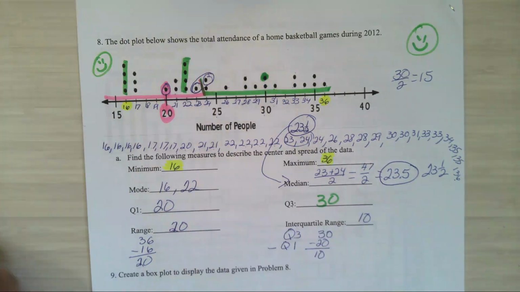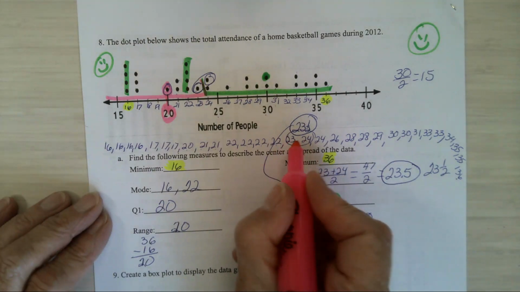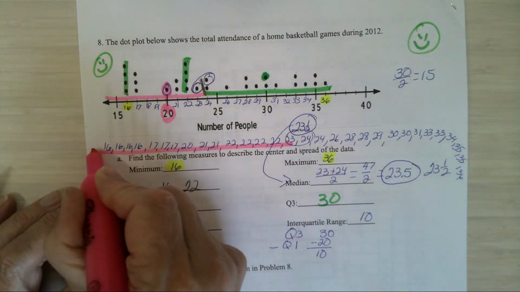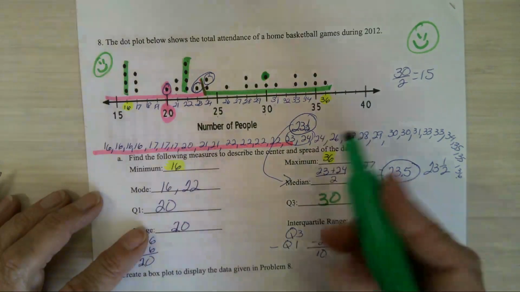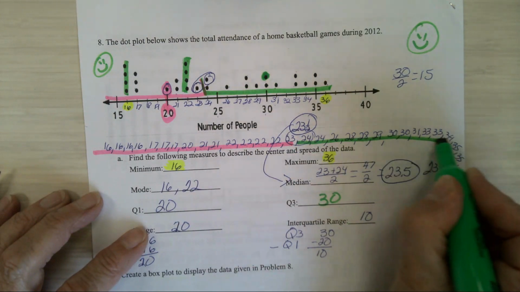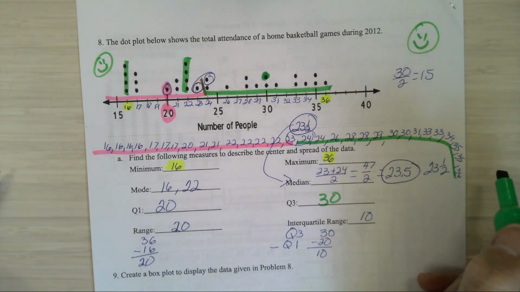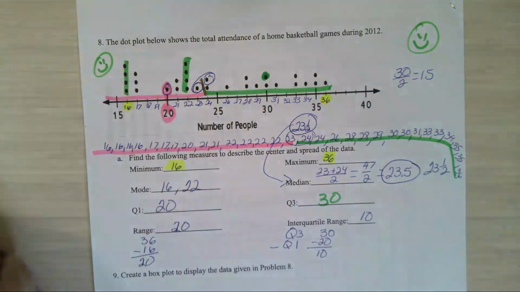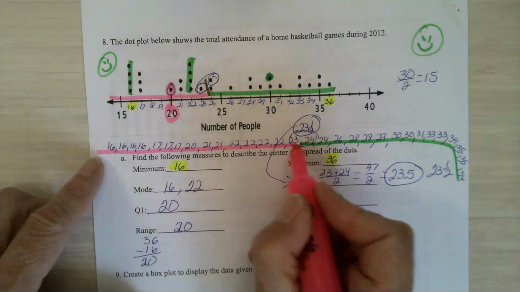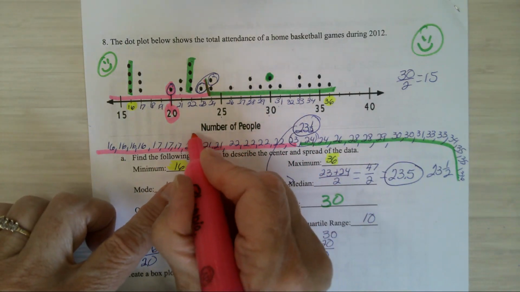Then you need to find your middle number from the lower group and your middle number from your upper group. And in this one, the middle number here is 20.